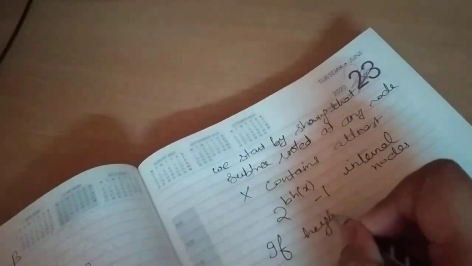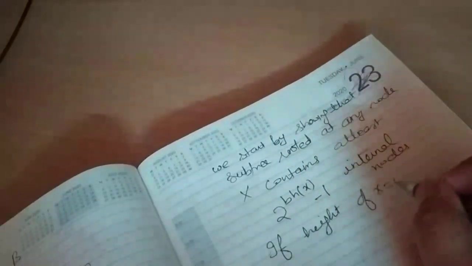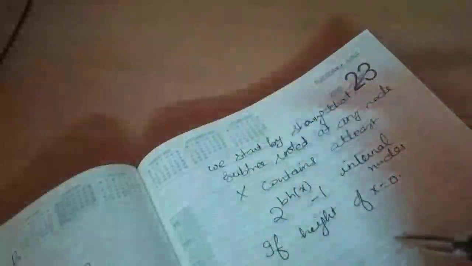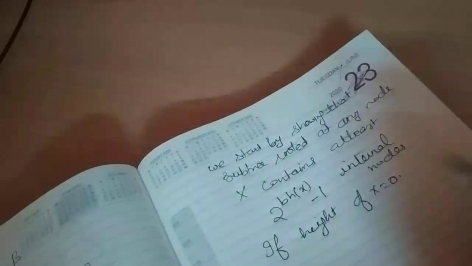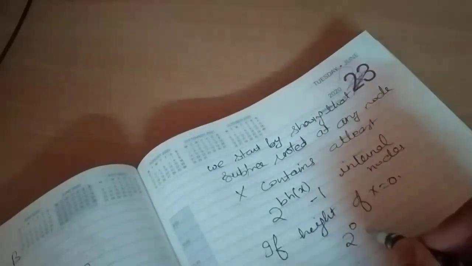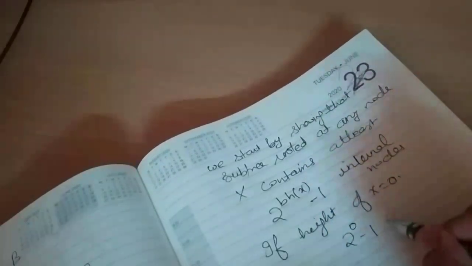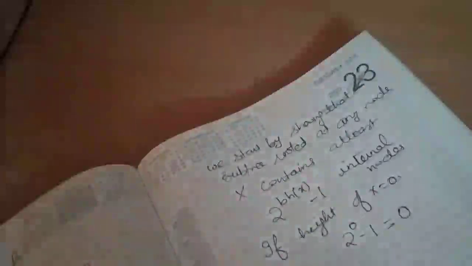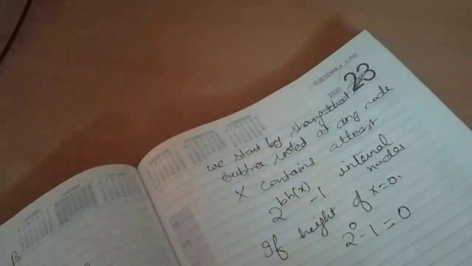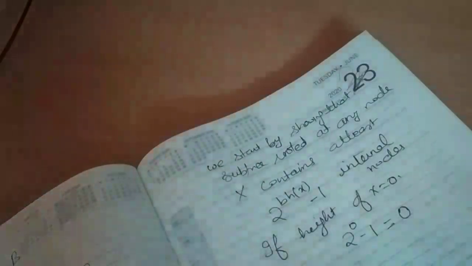Now if the height of x is 0, that means x would be a leaf node, or we can say a nil node. So the number of internal nodes is 2 raised to the power 0 minus 1, that is 0. Because there is no node there, the count would be 0 only. So if the height of x is 0, the number of internal nodes would be 0 only.